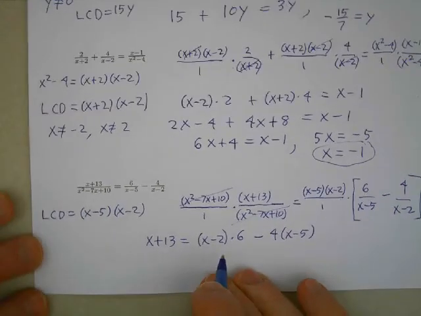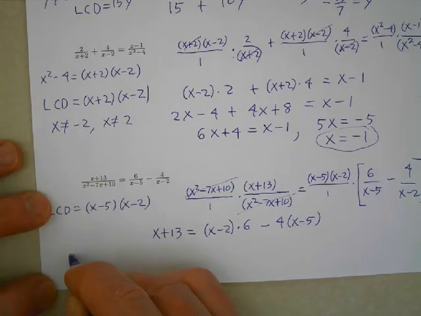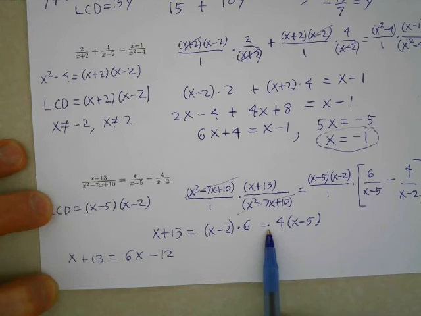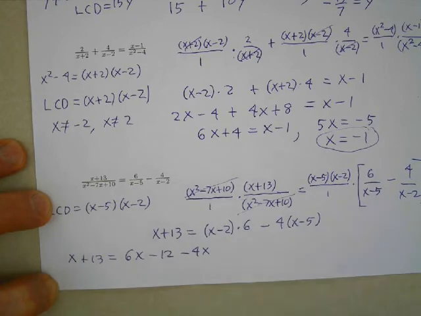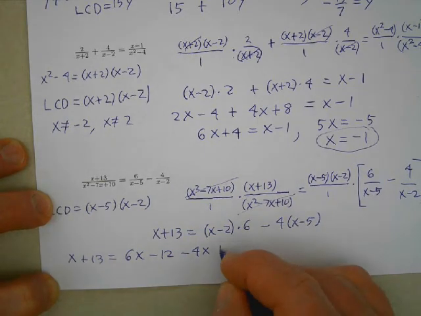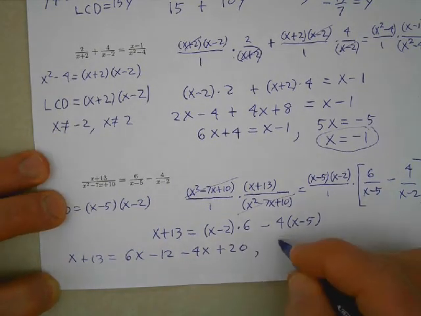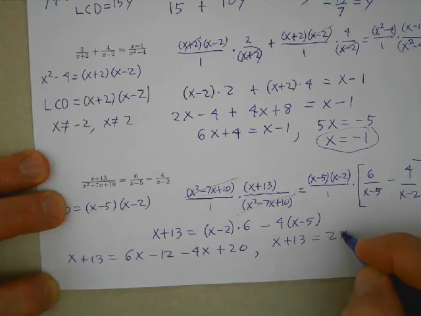I might need a little more space, so I'll start over here on the left. x plus 13 equals 6x minus 12. Here you have to make sure you're careful. We're going to subtract 4x. Usually everyone gets that part right, but we also have to subtract 4 times negative 5, which is minus negative 20, which is equivalent to adding 20. Okay, we'll combine like terms on the right-hand side. So x plus 13 equals 2x plus 8.